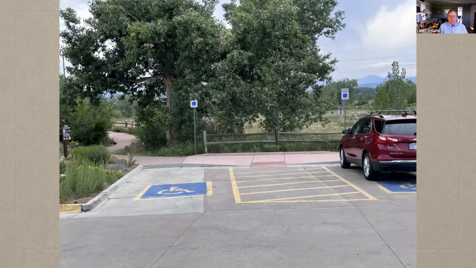And there's a pattern as you leave the parking area to get onto the trail. This is dimpled, or I don't know another good description for it, to warn people, really for people coming down the trail, entering the parking lot. Okay, thank you.